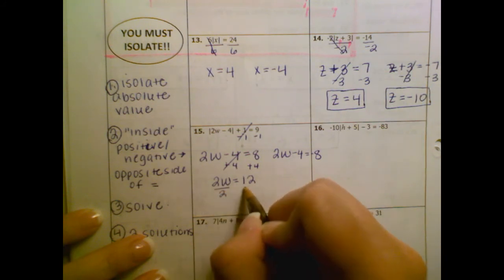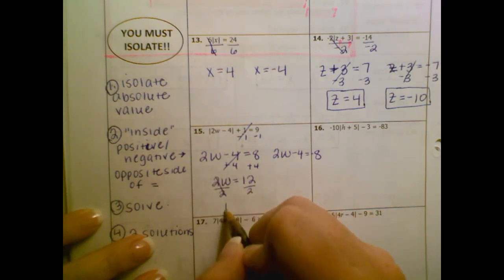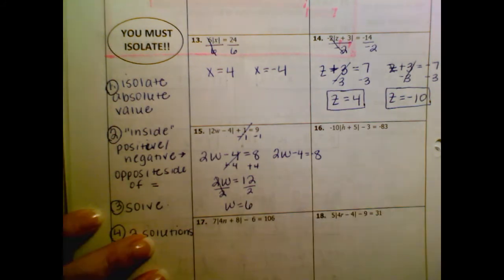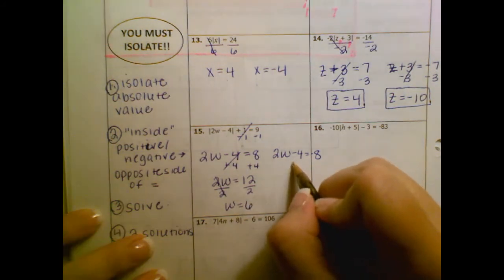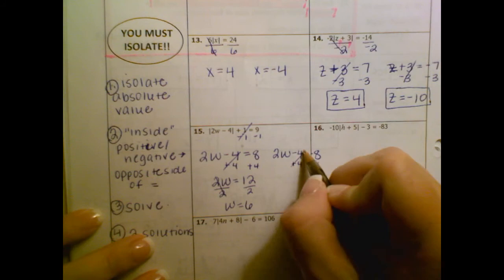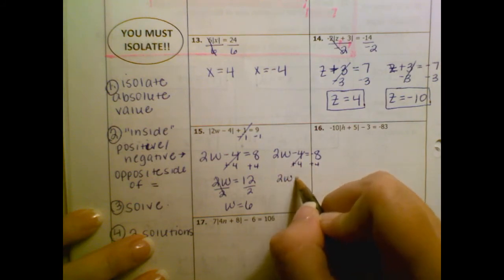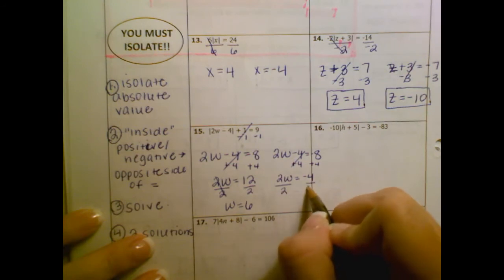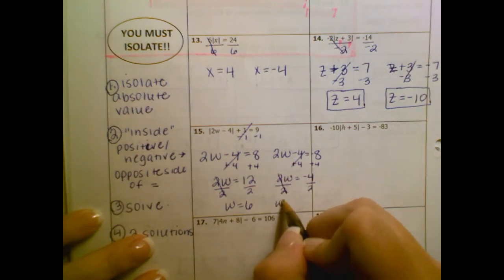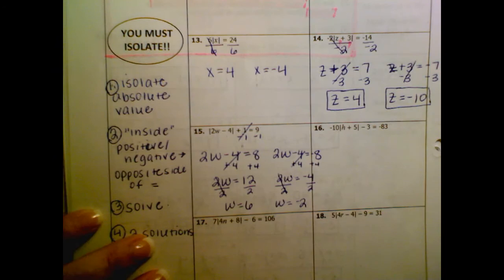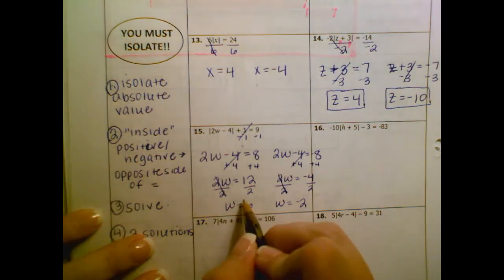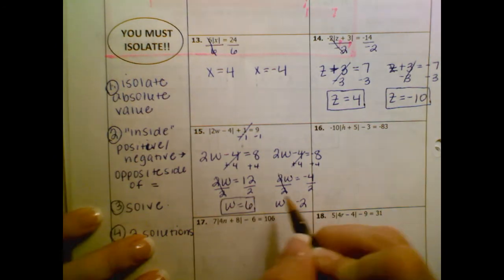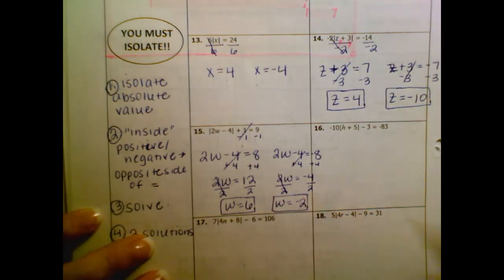Then divide. Add my 4. And then divide. So once again, I have two separate answers, totally fine.